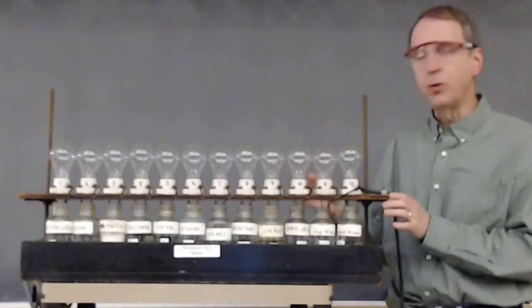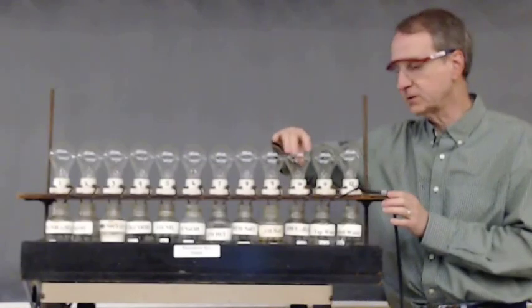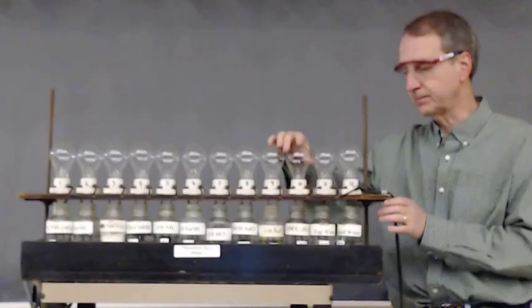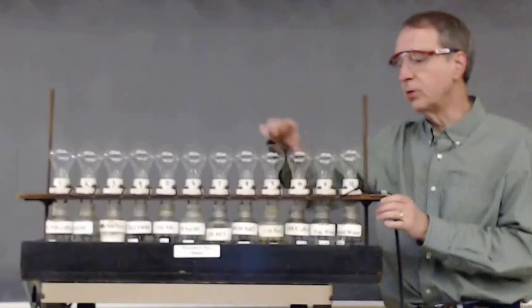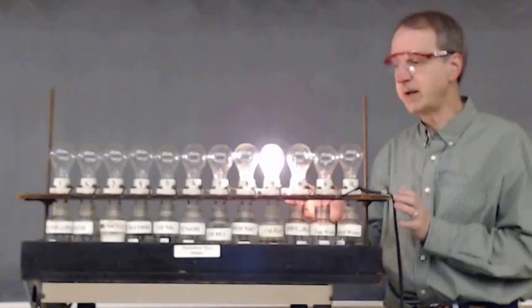We also know that 0.1 molar sugar should not give any light, should not be conductive, and I can screw this light bulb in and nothing happens. Okay, it is also dark. Now, next to that is 0.1 molar sodium chloride. And when I screw in that bulb, I get a bright light, indicating a lot of ions.